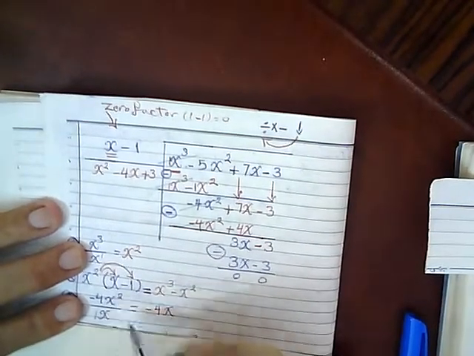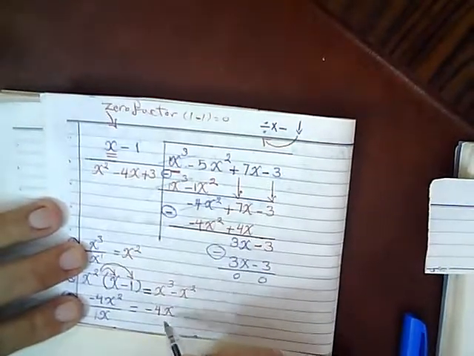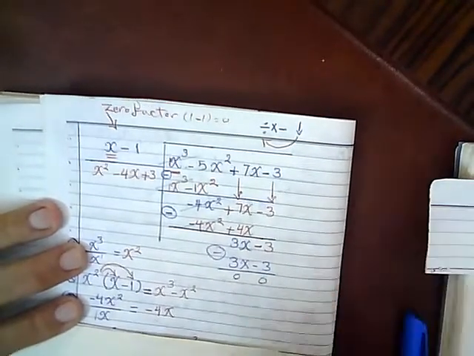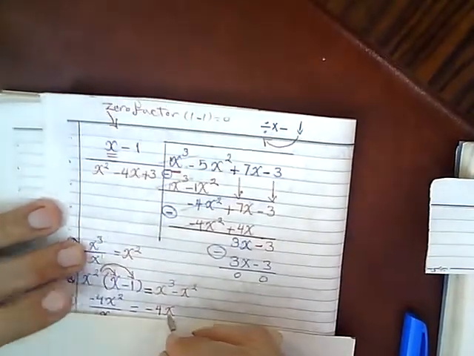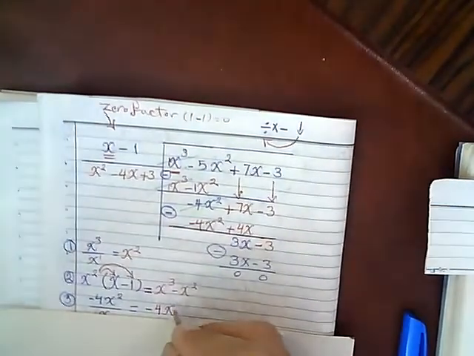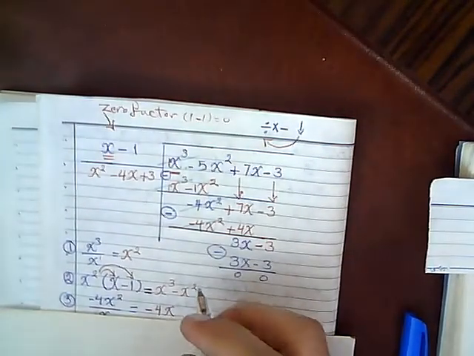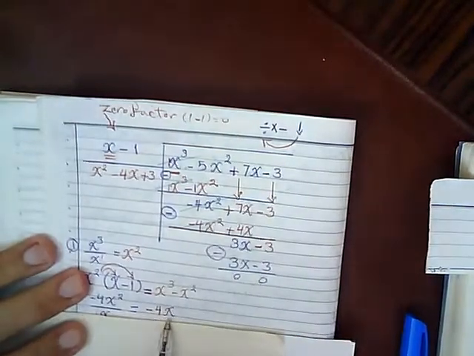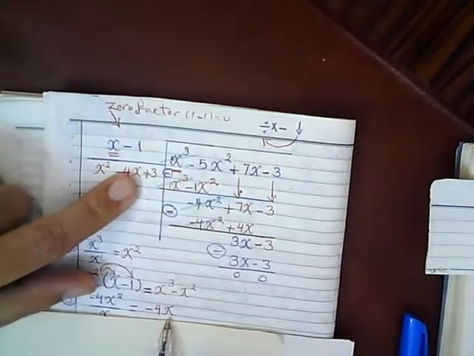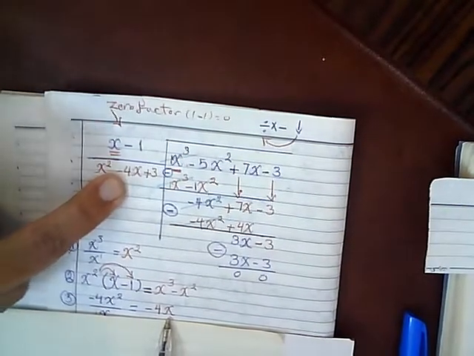So it will be x power 2 minus 1, which is x power 1. There is no need to write power 1 if the power is 1. x only means x power 1. We write the answer of division under the divisor, negative 4x under the divisor here.